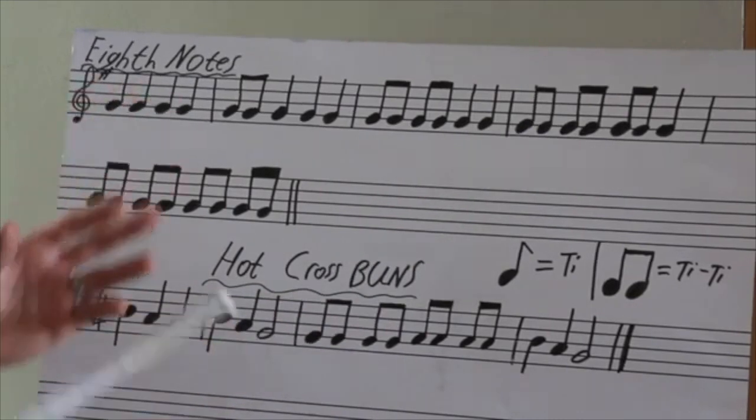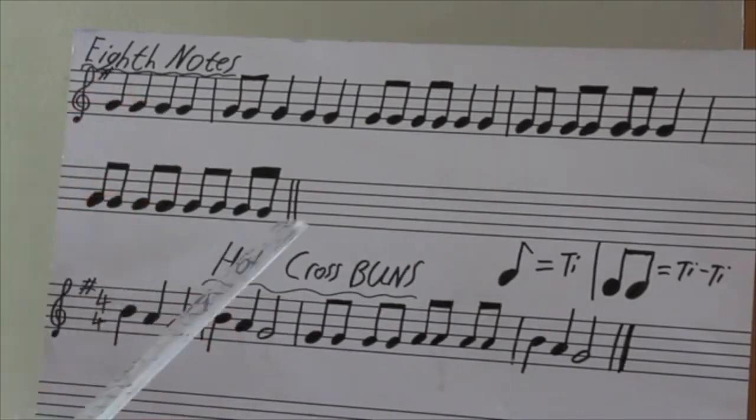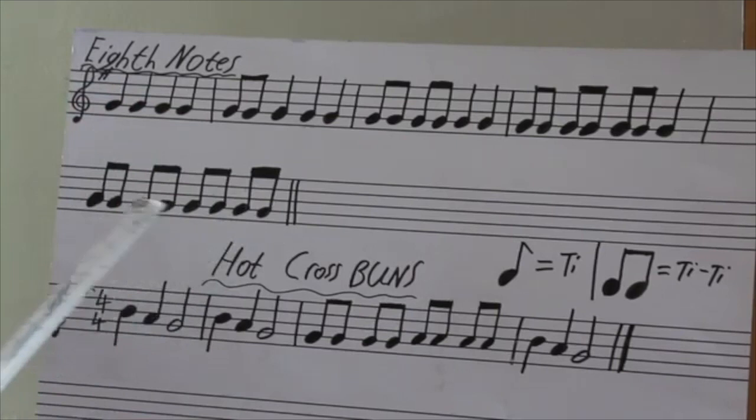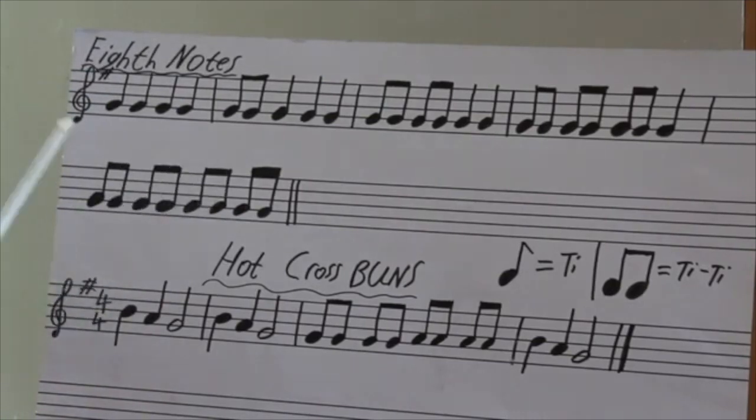All right. Now let's go and put the last bar together. Now all we have in this fifth bar is eighth notes: ti-ti, ti-ti, ti-ti, ti-ti. That's the whole of the fifth bar. So that's not too hard. Say it with me: ti-ti, ti-ti, ti-ti, ti-ti.